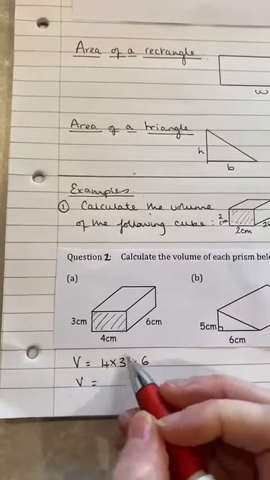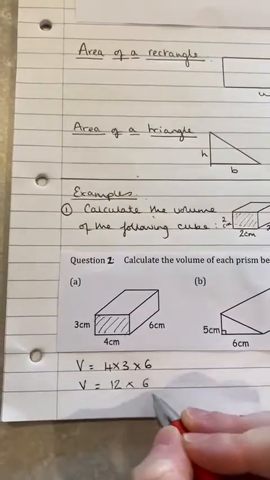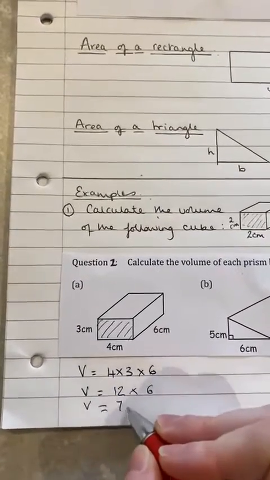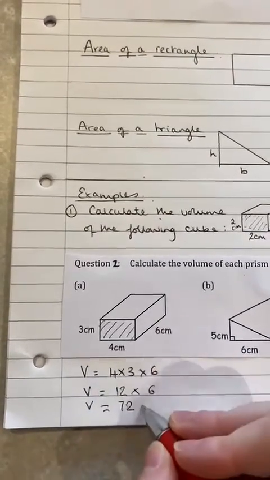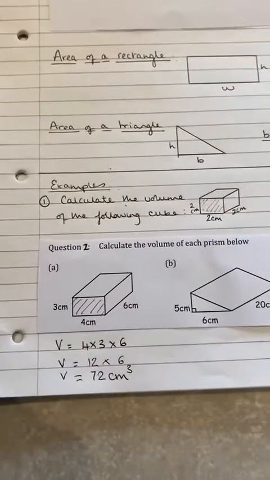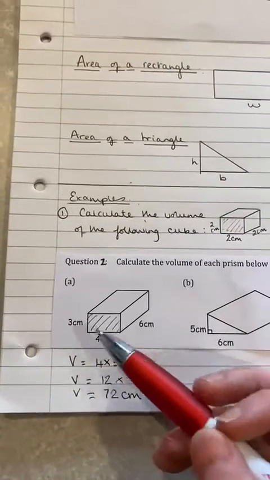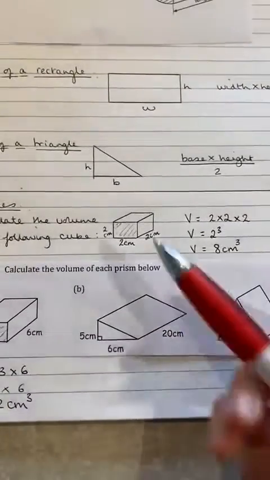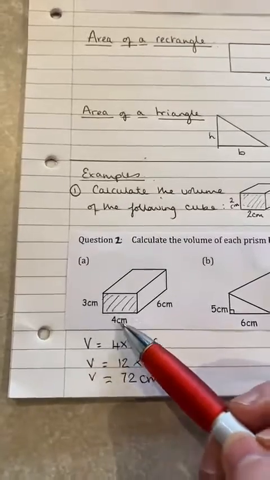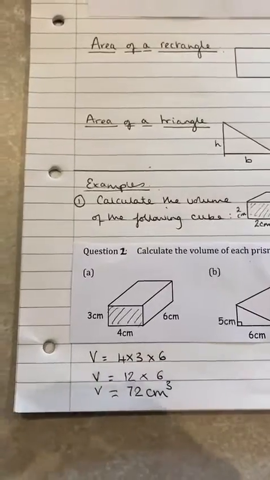So the area of the cross-sectional part, 4 times 3, is 12. And then times it by the length of the prism, which is 6. 12 times 6 is 72. And again, we're dealing with centimeters, so that's centimeters cubed. Now, if you notice, with a cube and a cuboid it's quite nice and easy. You just end up timesing the 3 lengths together. On this one, we just did 2 times 2 times 2, and on this one, we just did 3 times 4 times 6. You can use that method, but it's important to know why.